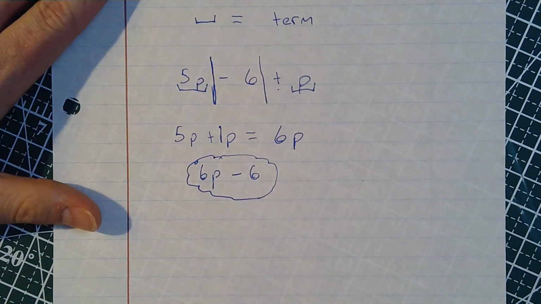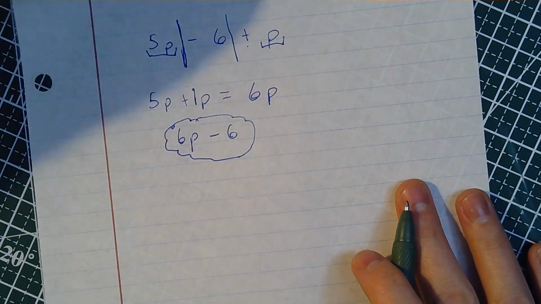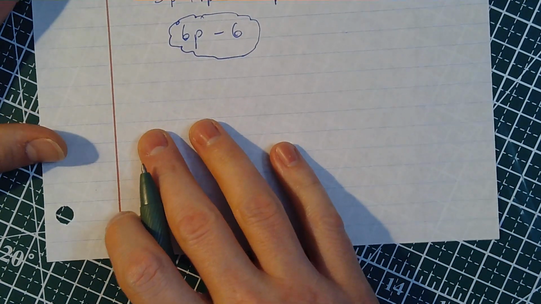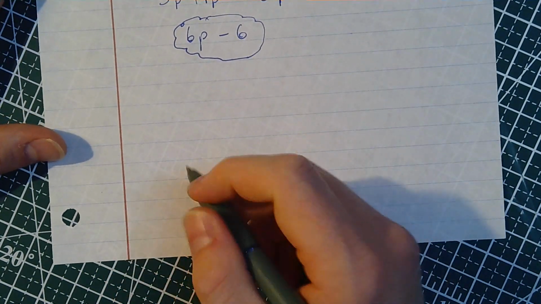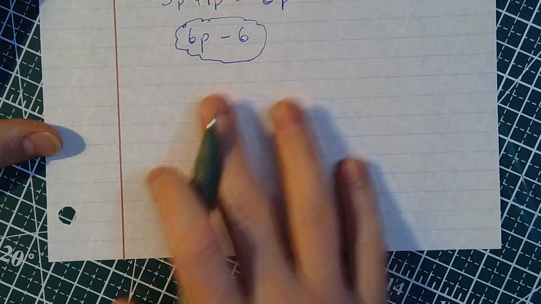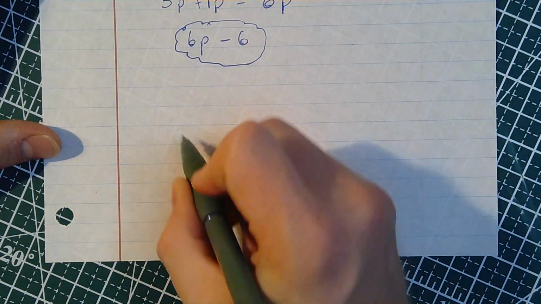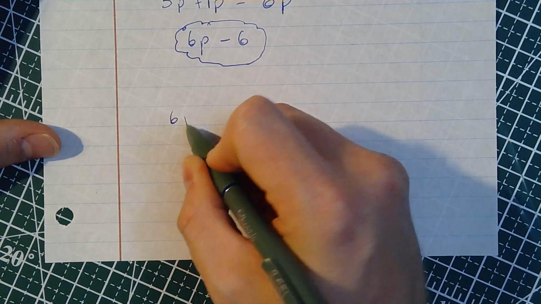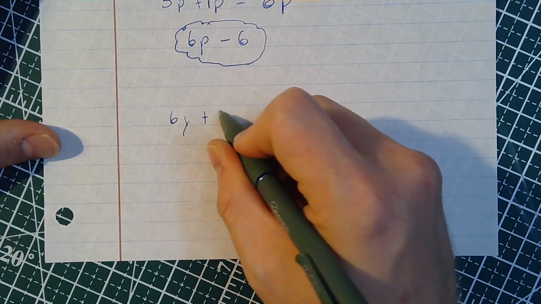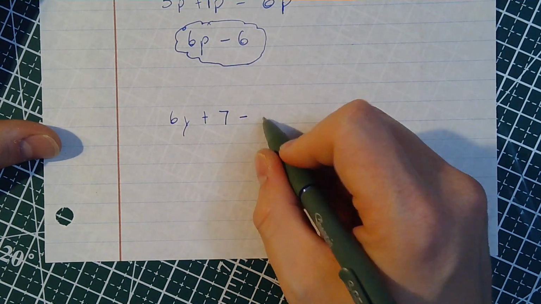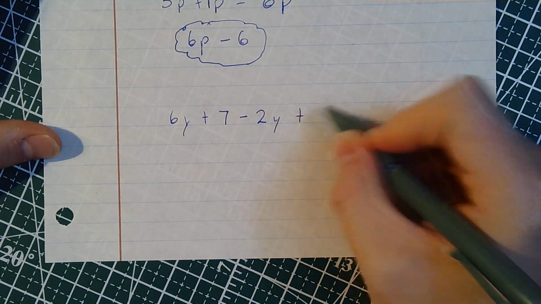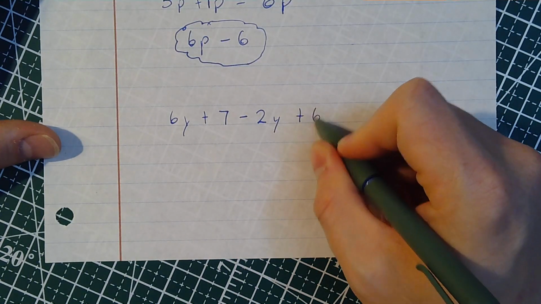Moving on to the next part, we'll practice this once more with more in-depth and critical thinking. If I take a look at this and write, we'll do 6y plus 7 minus 2y plus 6.